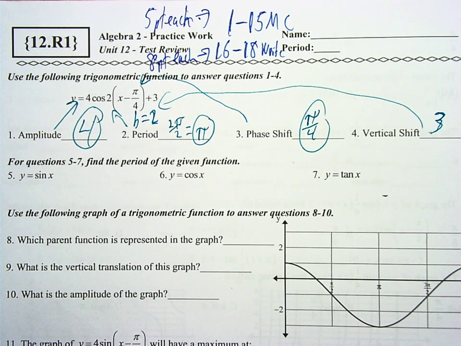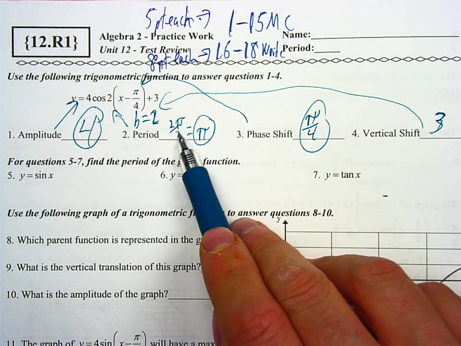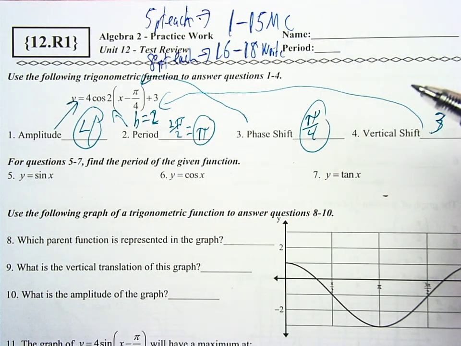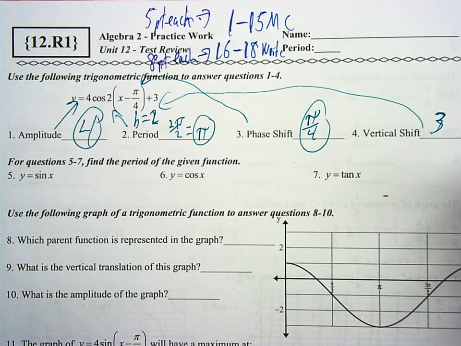Again, it's multiple choice. Or you can forget that you have to divide 2 pi by b to get the period on sine and cosine. Again, for tangent, your period is different. It's pi divided by b, your period modifier. But for sine and cosine, it's 2 pi divided by b.